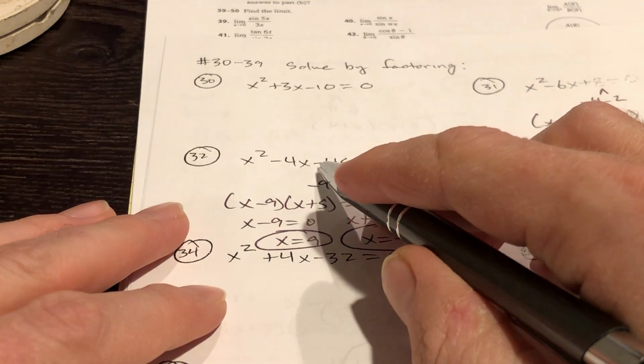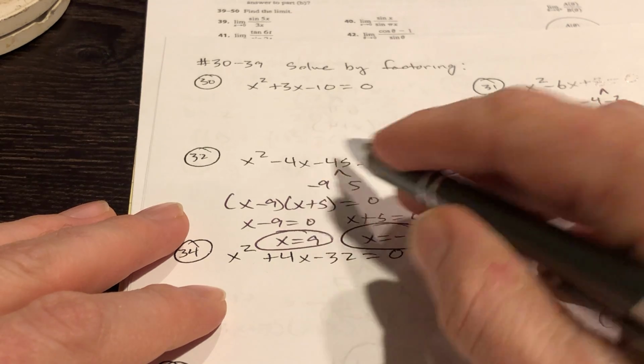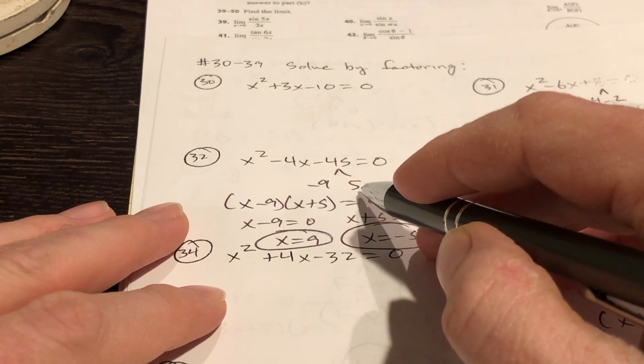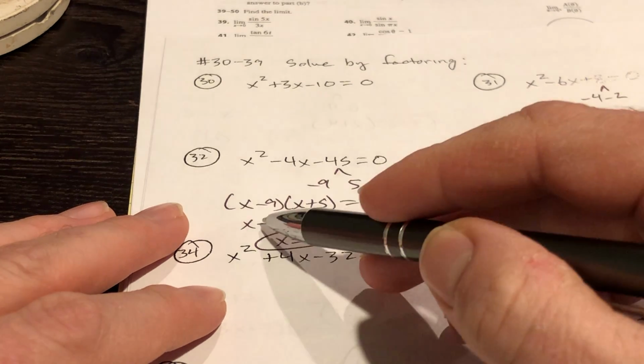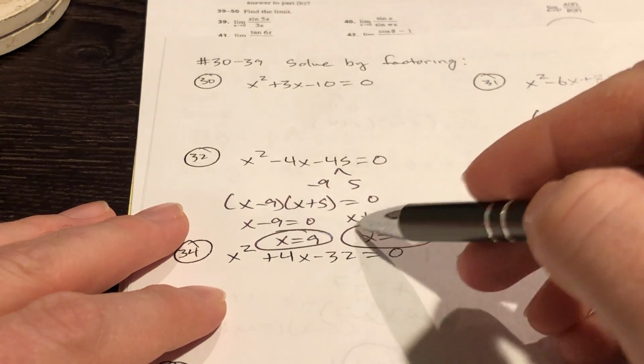What multiplies to 45 and differs by 4? Negative 9, positive 5. (x minus 9)(x plus 5) is 0. x minus 9 is 0. x plus 5 is 0.